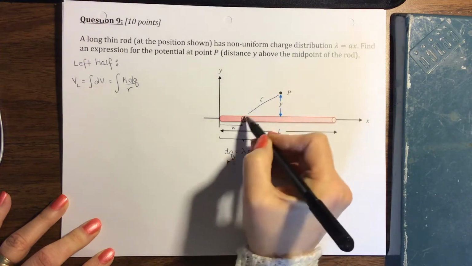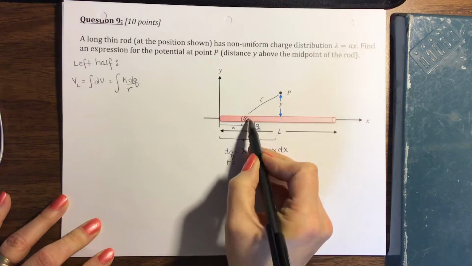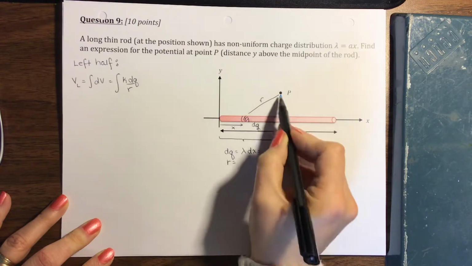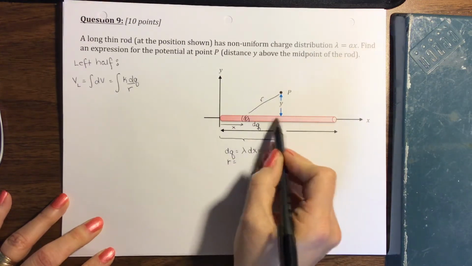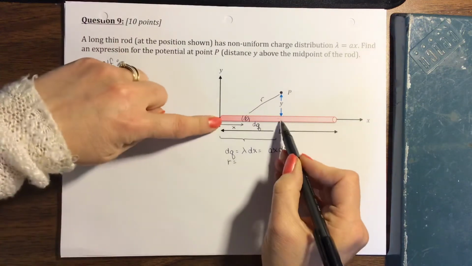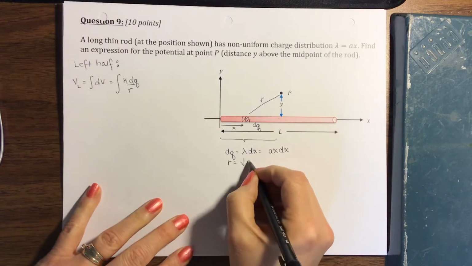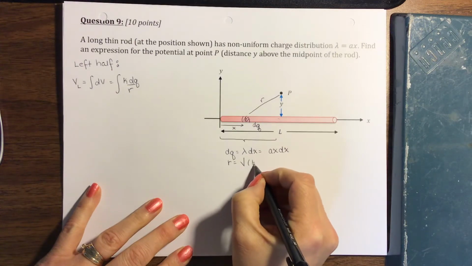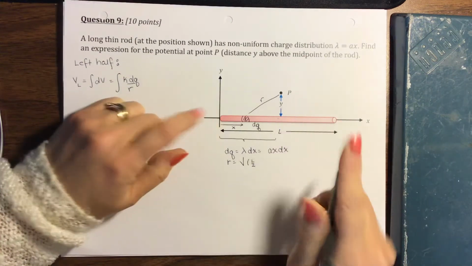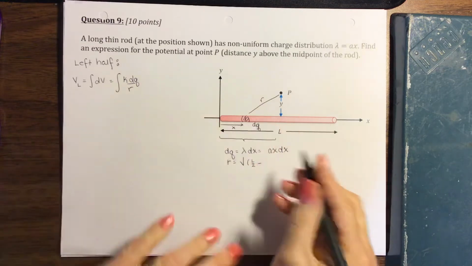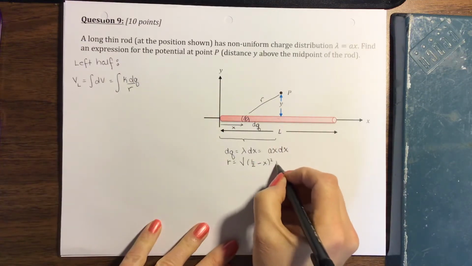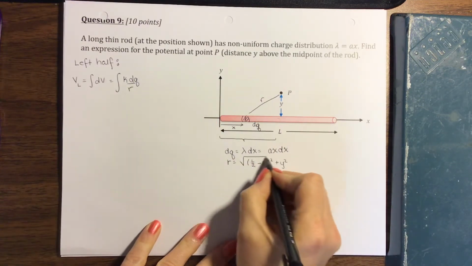r is the hypotenuse of a right angle triangle where the two legs are from here to here and from here to here. The length of this leg is this length take away x. So r is going to be the square root of L over 2, that's this much, subtract x, square it, add it to y squared, take the square root.